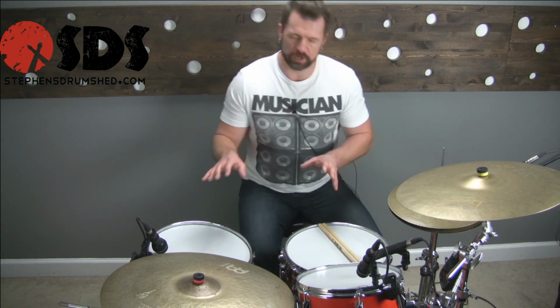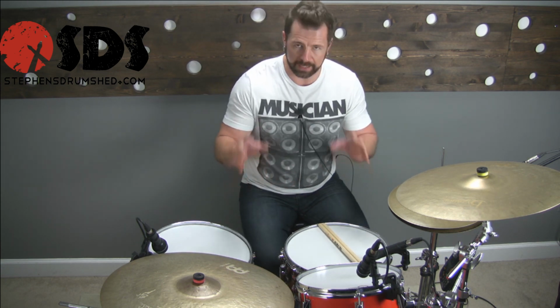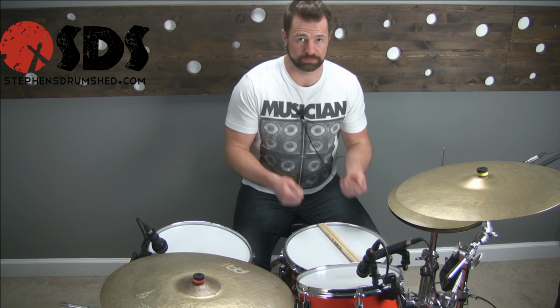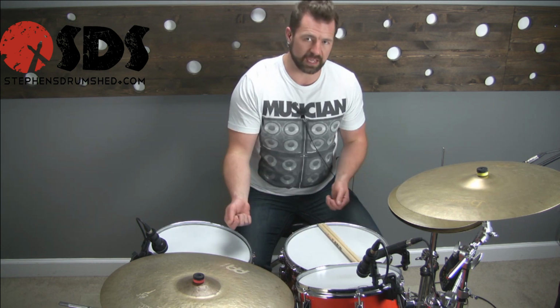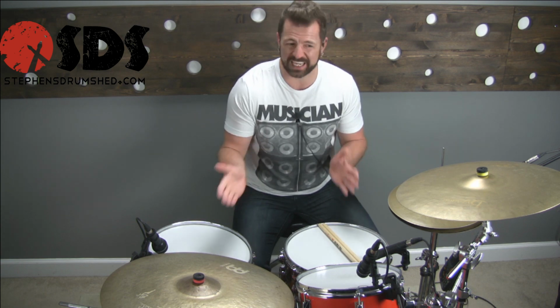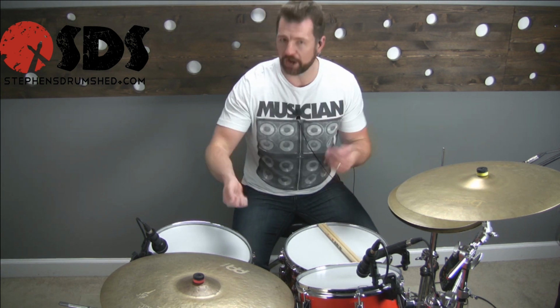Now, after you get the basic sticking down, what tricks my head the most is whenever I take a sticking that's on the snare, just one sound source, and we take that other hand to another sound source. We don't change the sticking at all, but in my head, for some reason, that sound throws me off.